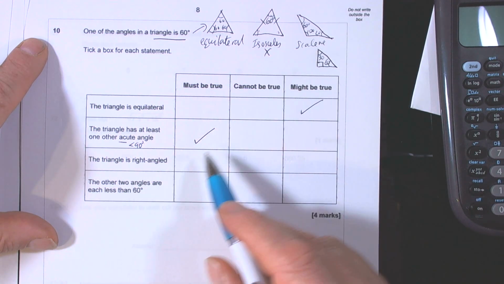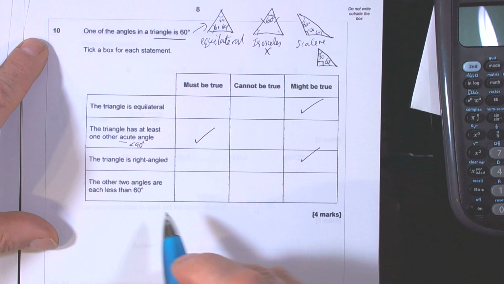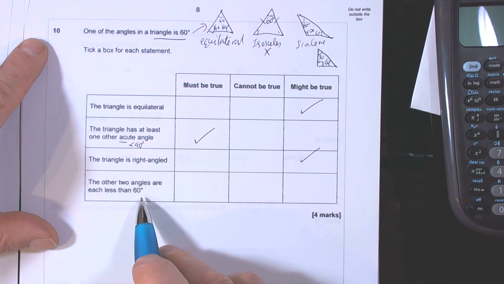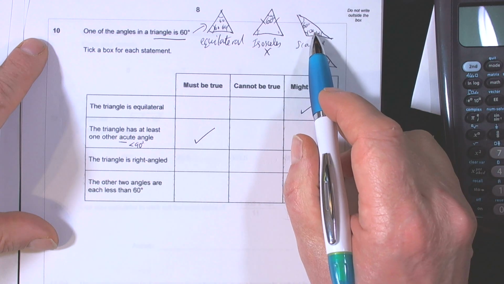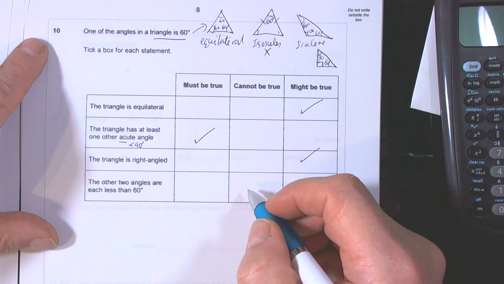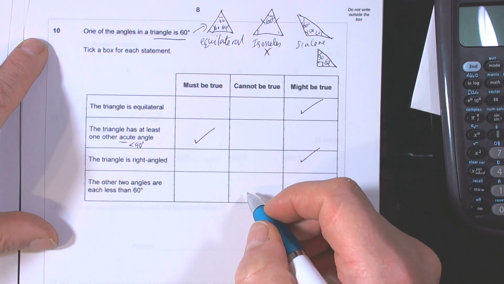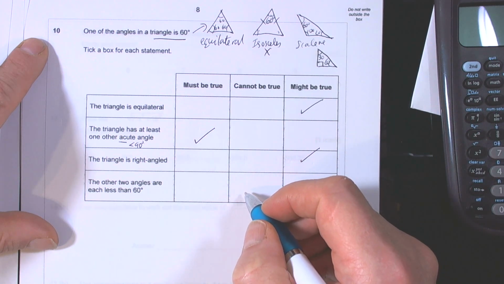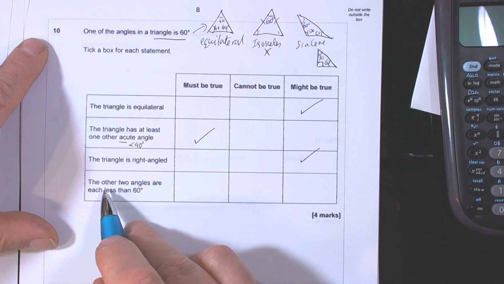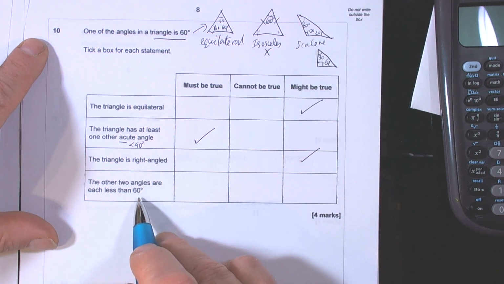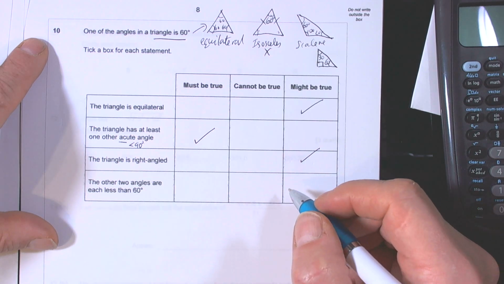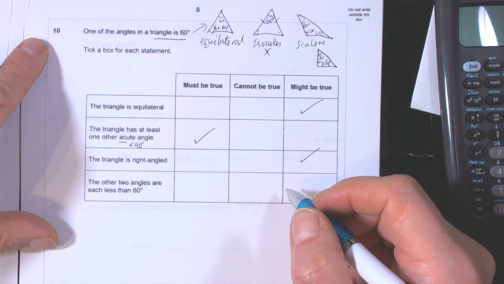The triangle is right angled. It might be true. The other two angles are each less than 60 degrees. Well, we've seen from the scalene that's not necessarily true. The other two angles are each less than 60. Each less, so that means both, doesn't it?